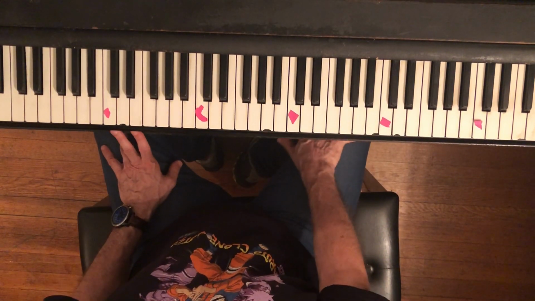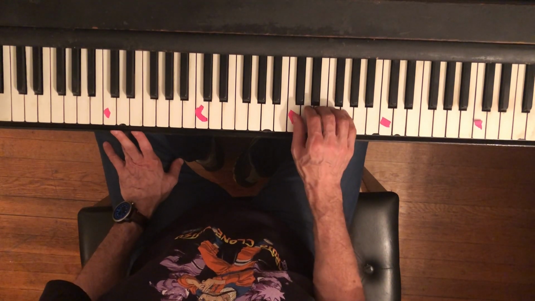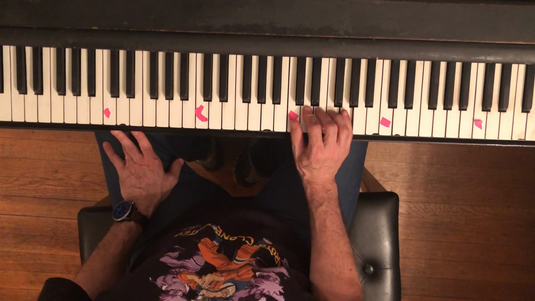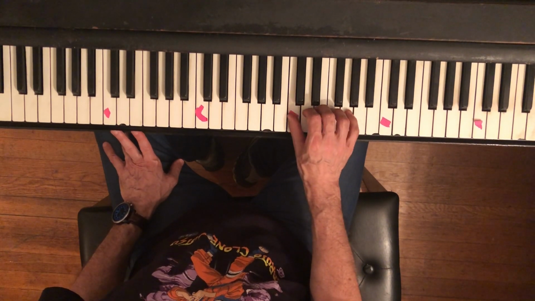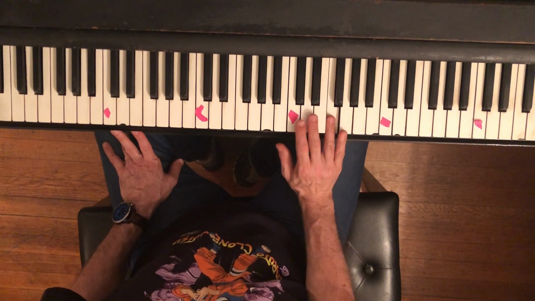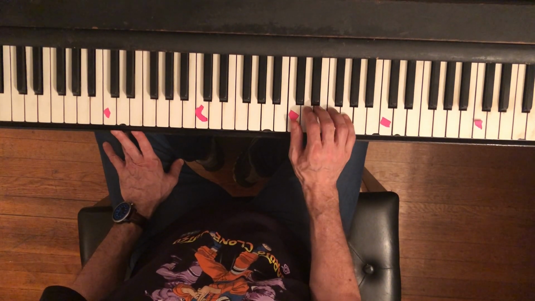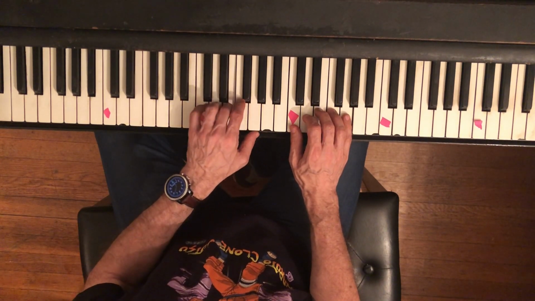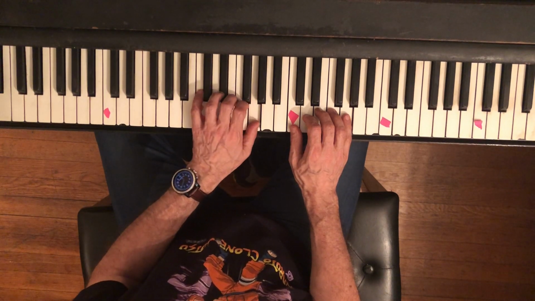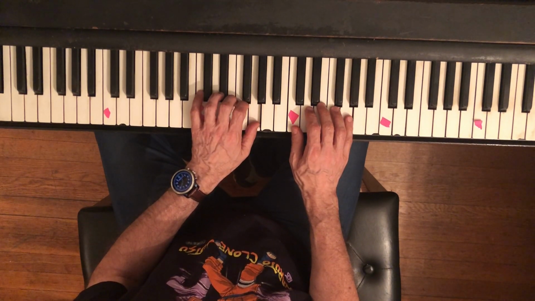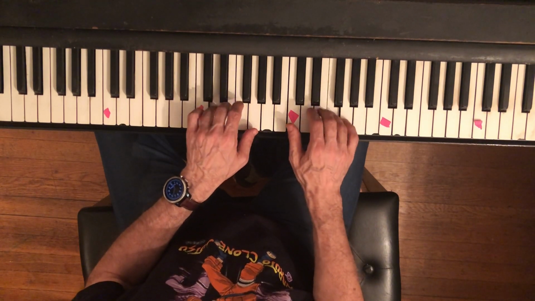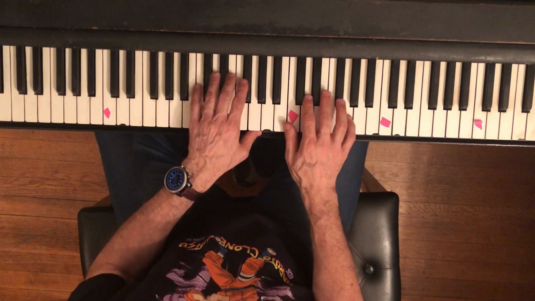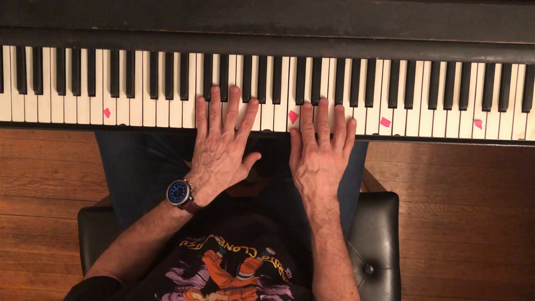Okay, that was last week's lesson. And a few other things. So this week, put your thumb on middle C, and then every other finger on the next note after that. And left hand too. It's going to be hard because you got to work on those muscles, but here's a good exercise.